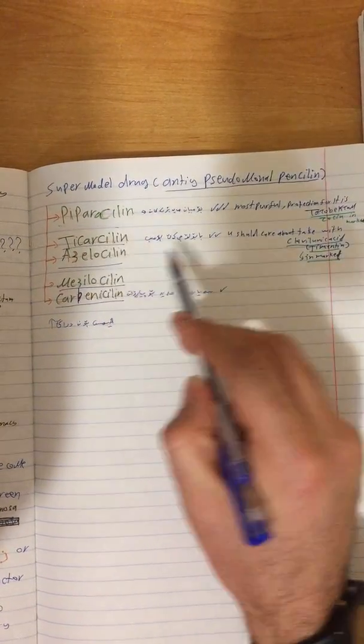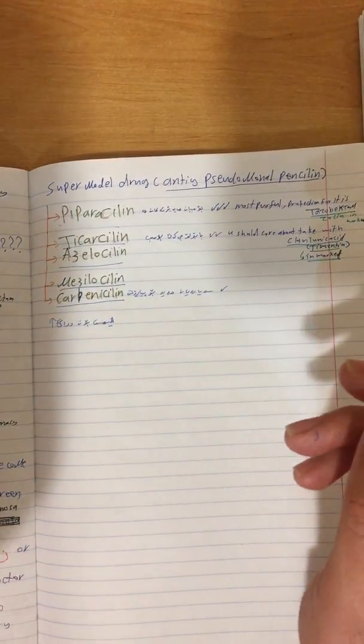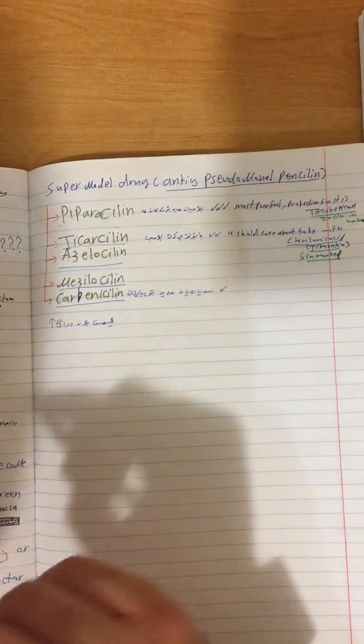We can give ticarcillin with clavulanic acid, which is sold in the market as Timentin.